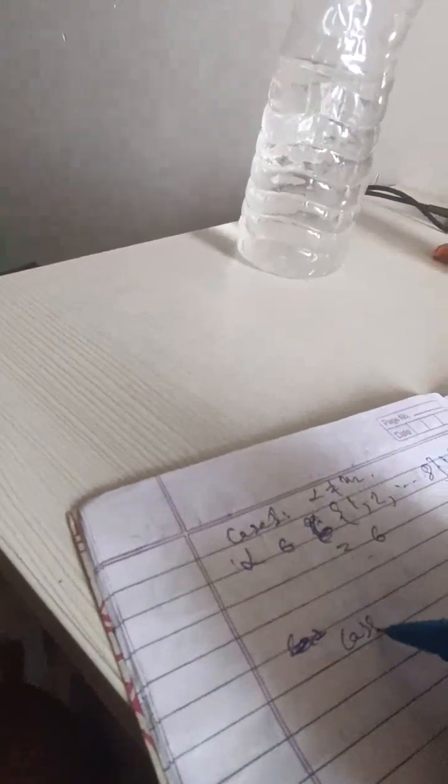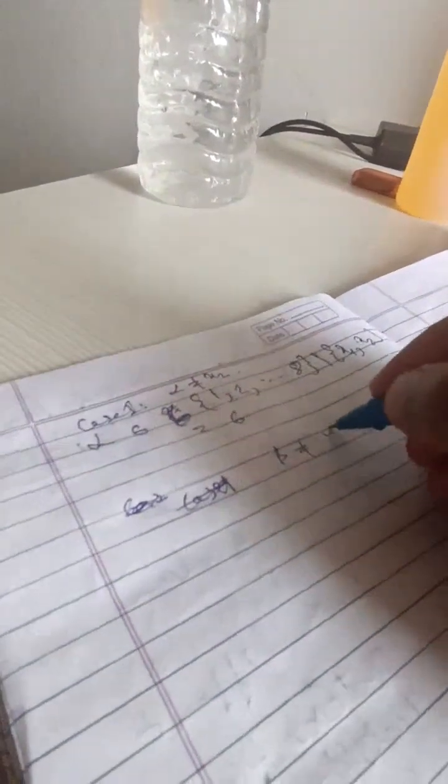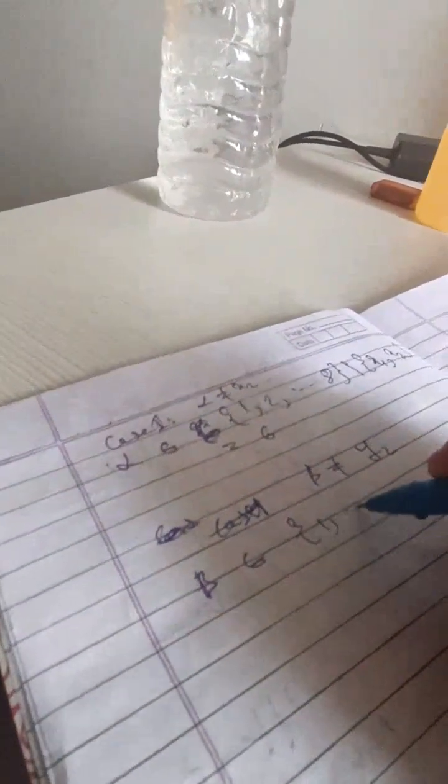And take the other case, when beta is not equal to y2. Then for beta you have 1 to 8 except y1 and y2. Also you have 6 possibilities.